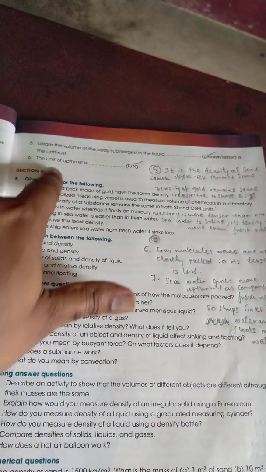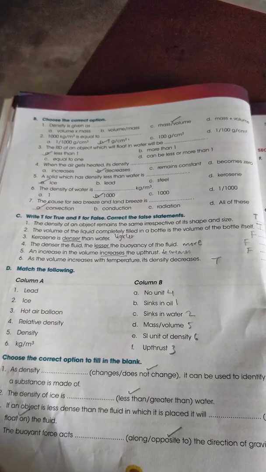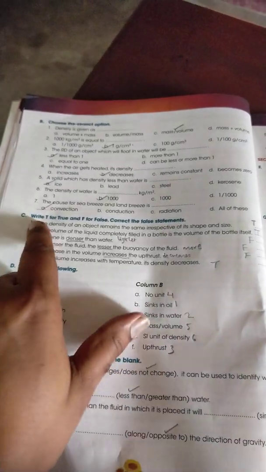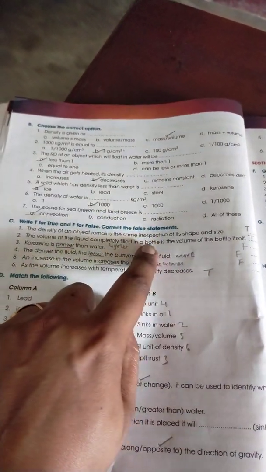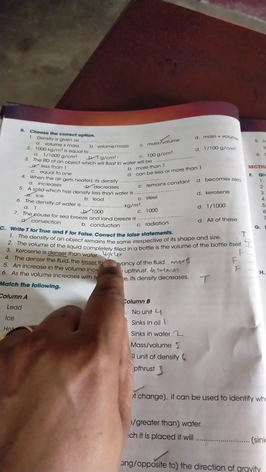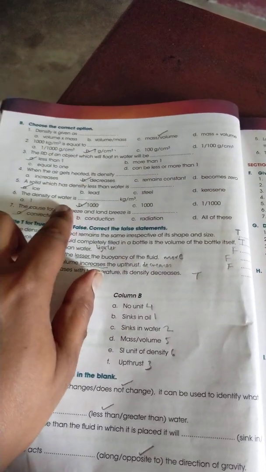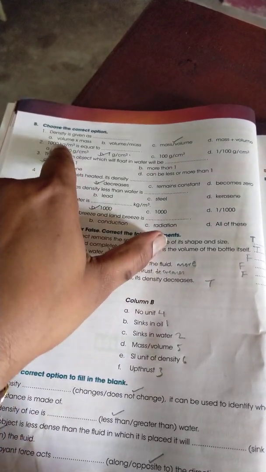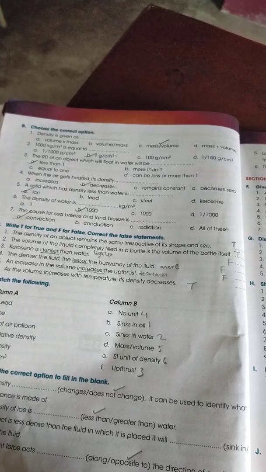Okay, so these are the questions: choose the correct option, match the following, true and false, and correct the false statement. First you will be writing the true and false. If it is true, no need to rewrite the sentence, but if it is false, then you have to write that sentence and write the correct form. Choose the correct option: options you don't have to write, you can just write the direct answers in your exercise book, like density is given as mass by volume.